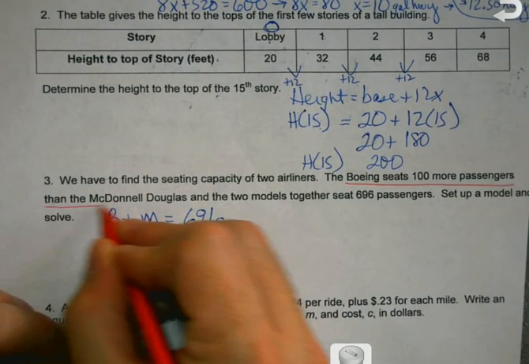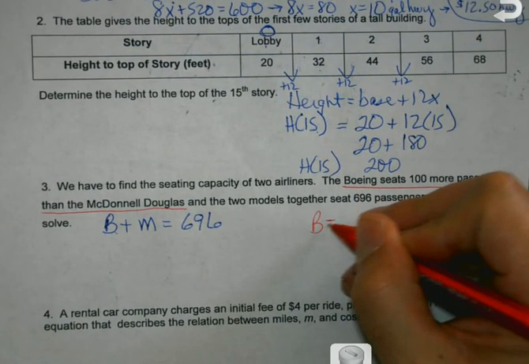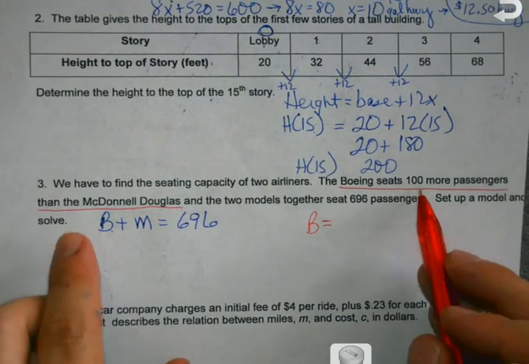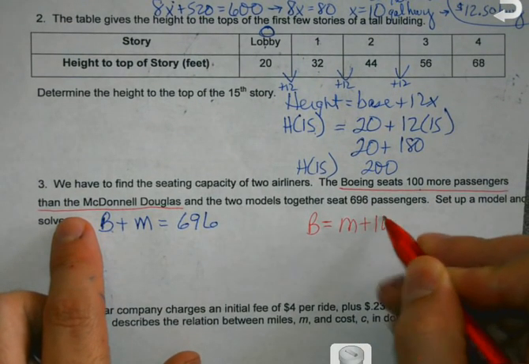How could I write that as an expression using the variables? Because I'd like to get this down to one variable so I could solve it. Boeing seats 100 more than McDonnell Douglas. So if I said B equals, would this work?